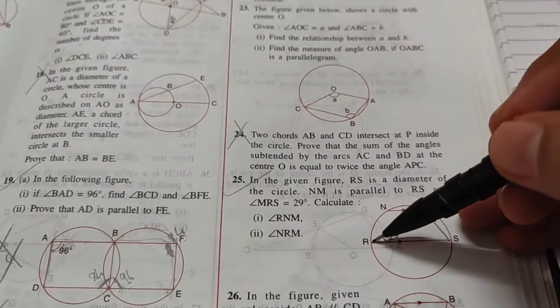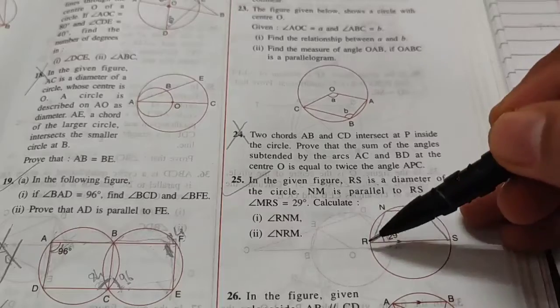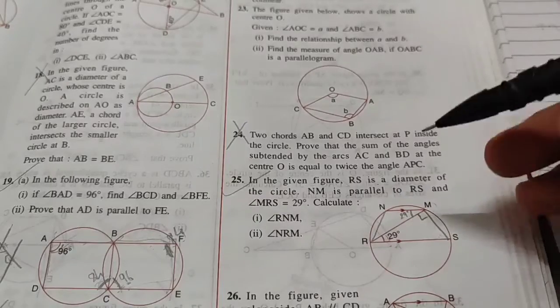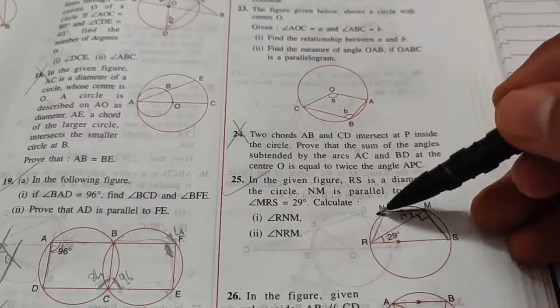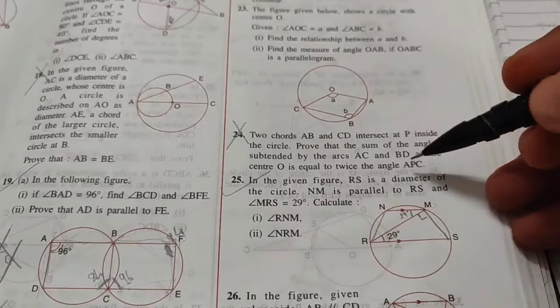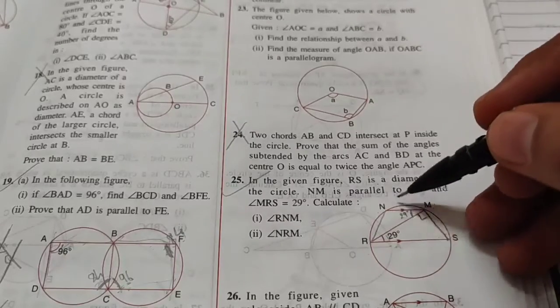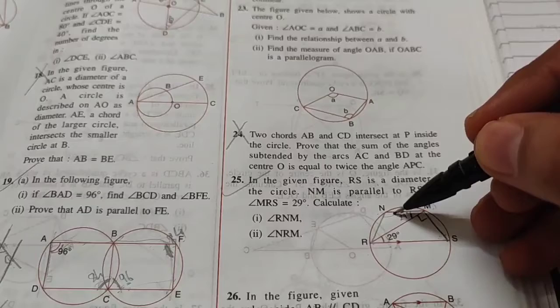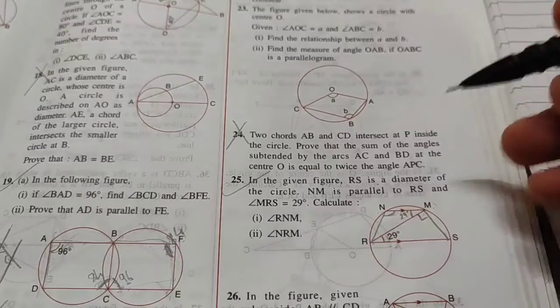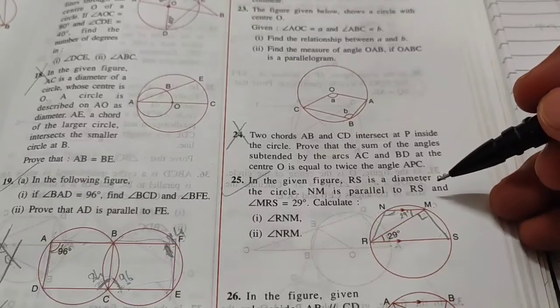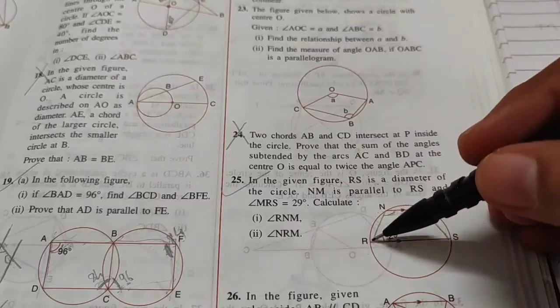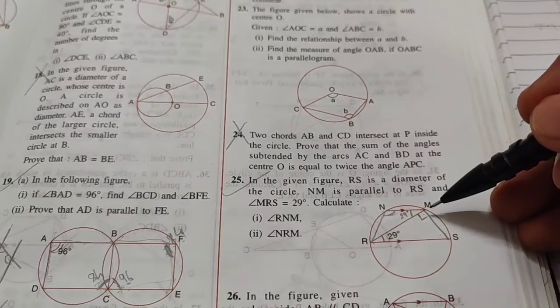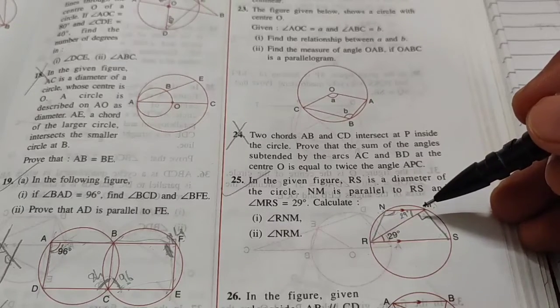R and M. Okay, let me join this as well. Is it a cyclic quadrilateral? Yes, it is. All four vertices are on the circle. Interesting. RNM. How do I find this one? I don't even have any central angle. No, it won't be 90 degrees. RM is not a diameter. What can I do?